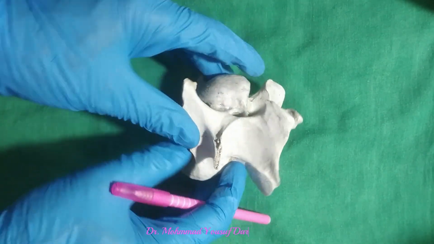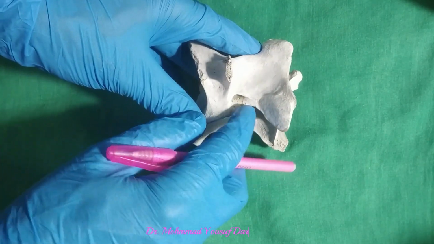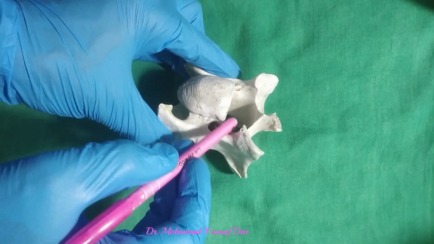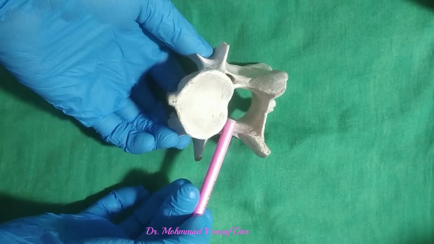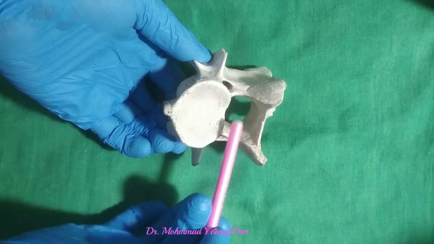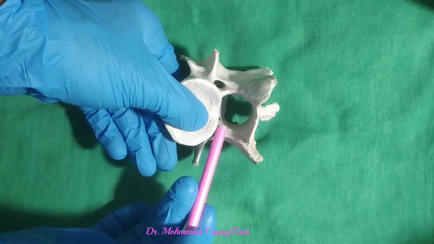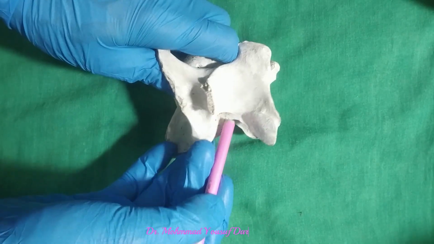And the pedicels, the pedicel, this one and this one, they present a notch. Anteriorly also there is a notch. Here you can see this is the notch, here the notch, and this is the notch here. So the pedicels present the notch anteriorly and posteriorly. What do these notches do? You can see this is the notch.